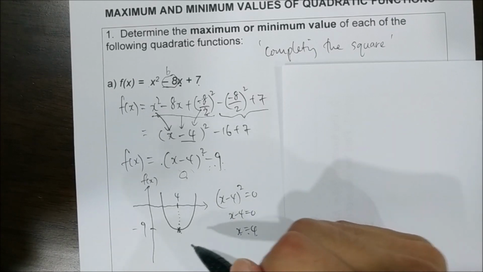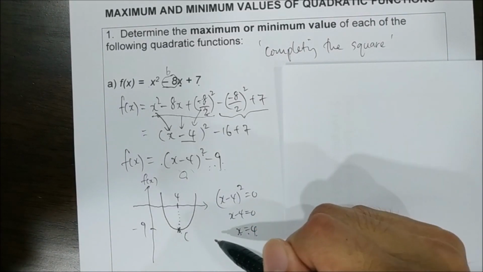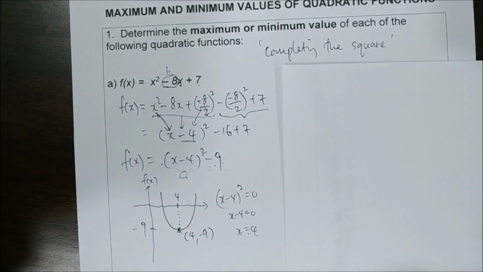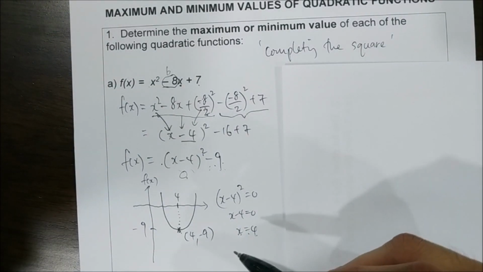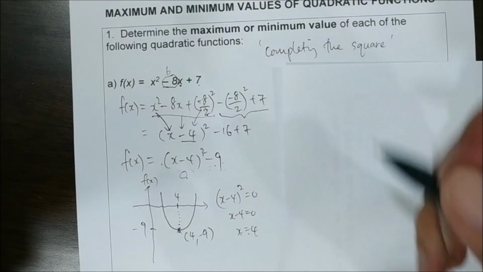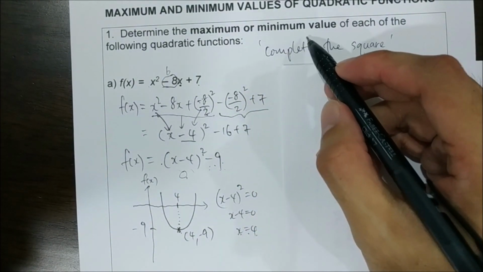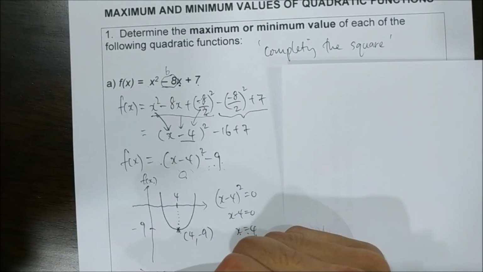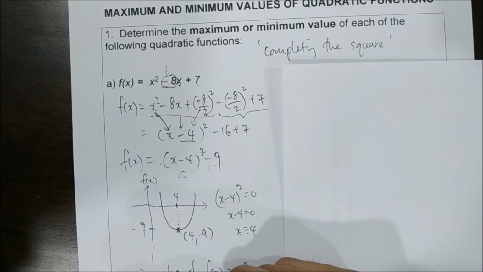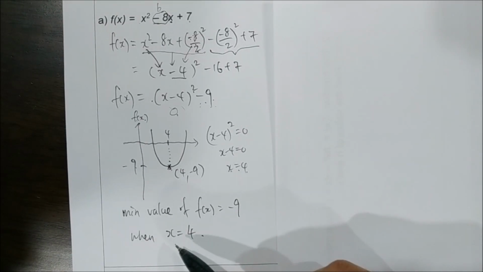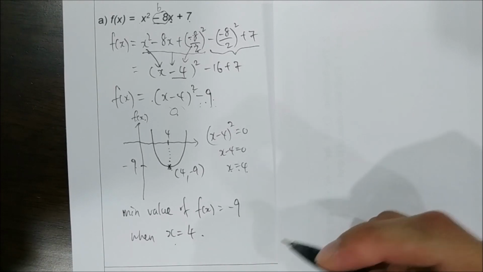So from here we know that the minimum point has a coordinate of (4, -9). This is just for understanding. The question actually only asks for the minimum value. So what is the minimum value? Minimum value here refers to f(x). So the minimum value of f(x) equals -9 when x equals 4.